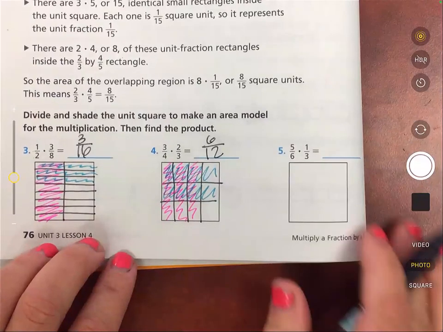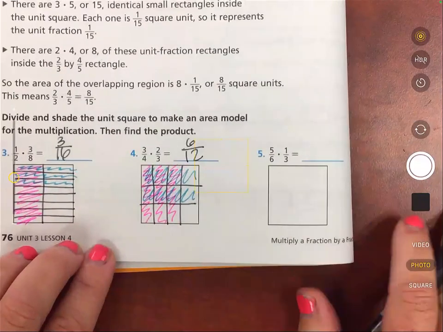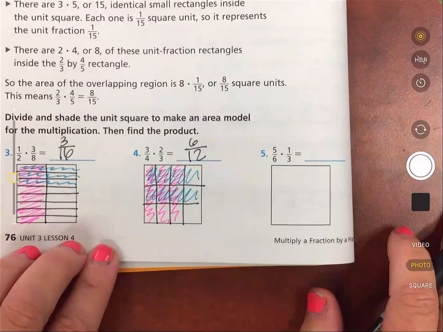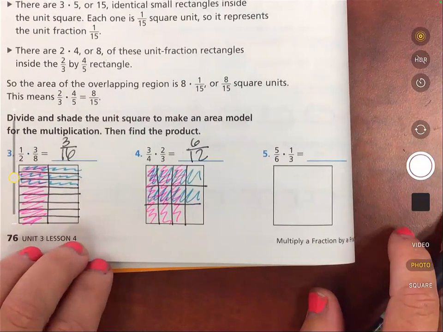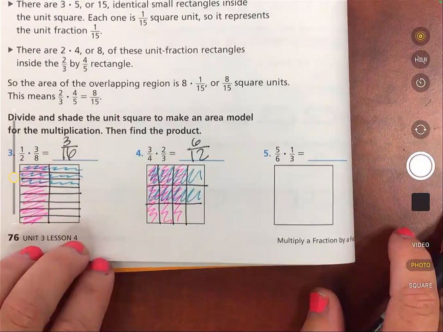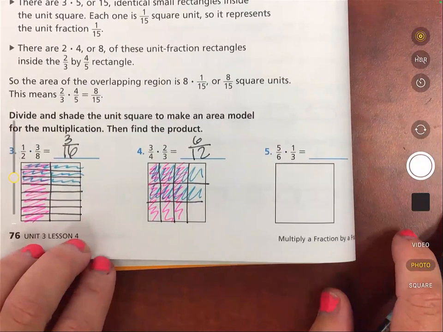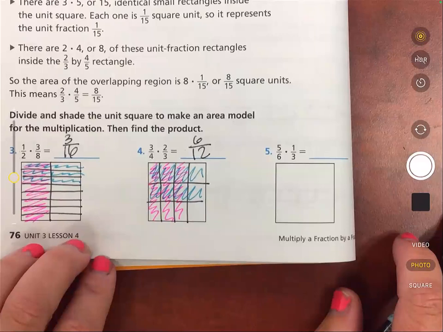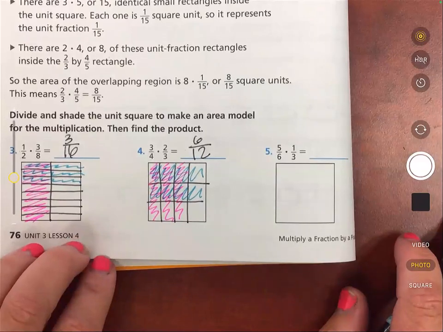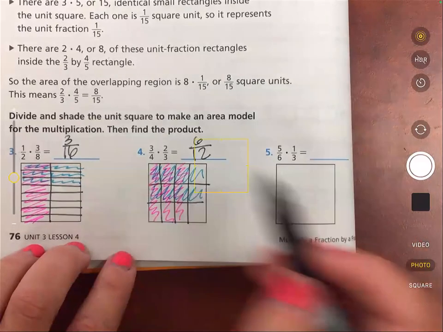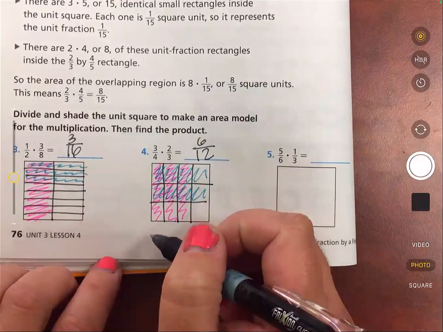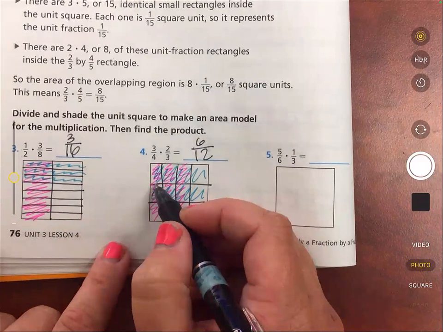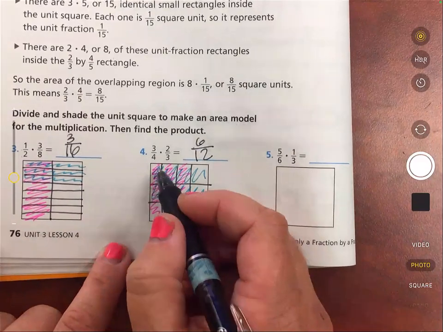Mrs. Stricklet, on where you asked us how many pink and blue rectangles there are, what do you mean by the answer? That's how many are colored in? So how many have both pink and blue within the same rectangle?